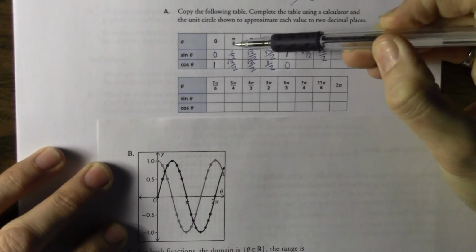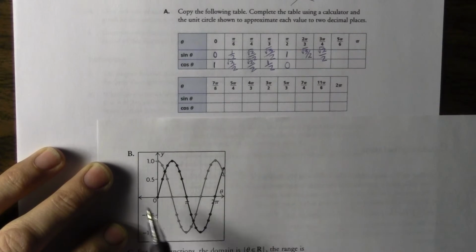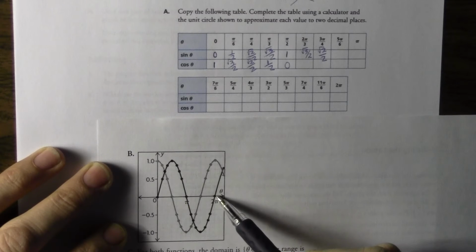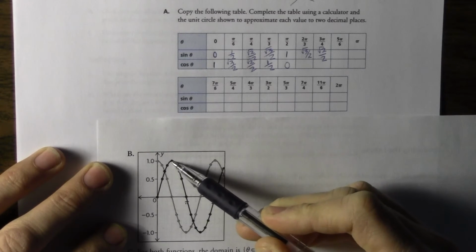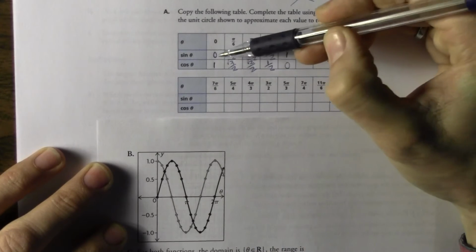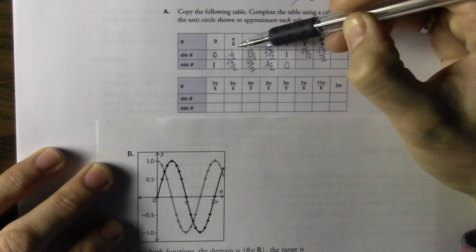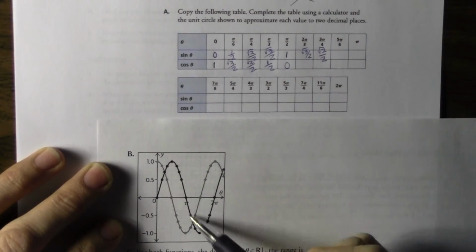So if we just go to the big ones, pi over 2 is 1. So pi over 2 is right here. Again, this is pi and this is 2 pi, so pi over 2, or half of pi, is right here, and the value is 1. So we're just taking each of these points, x, y, x, y, and plotting them on the black graph.